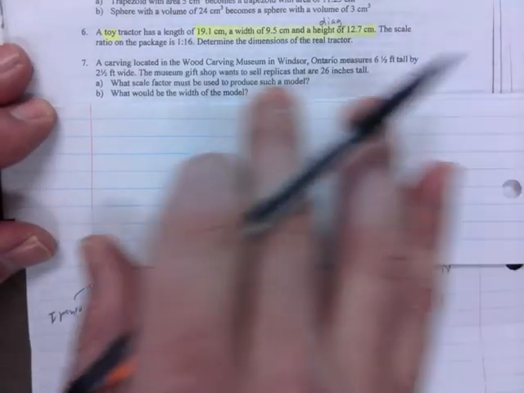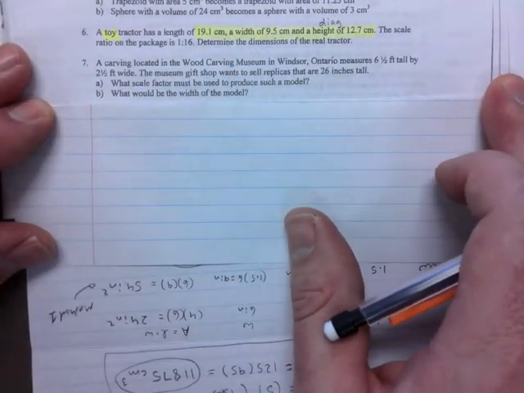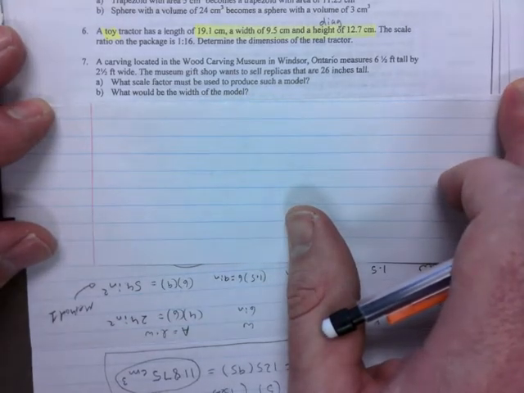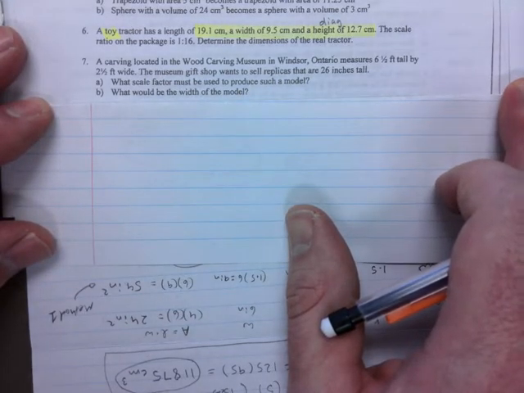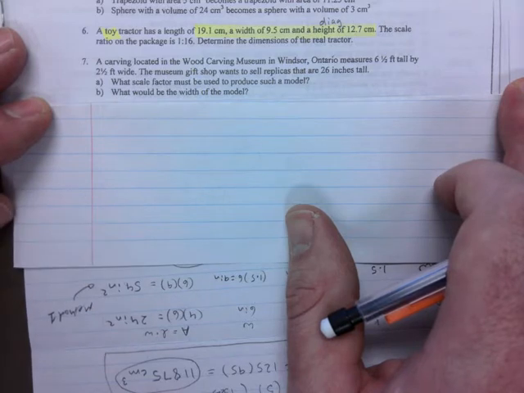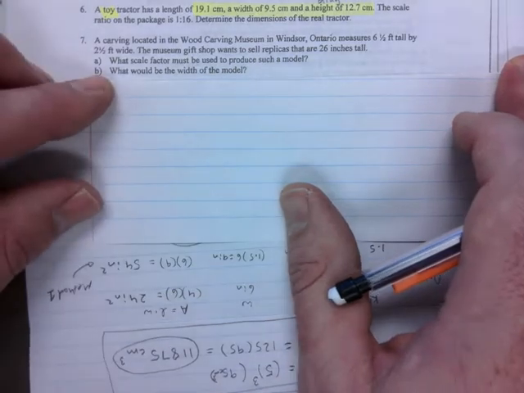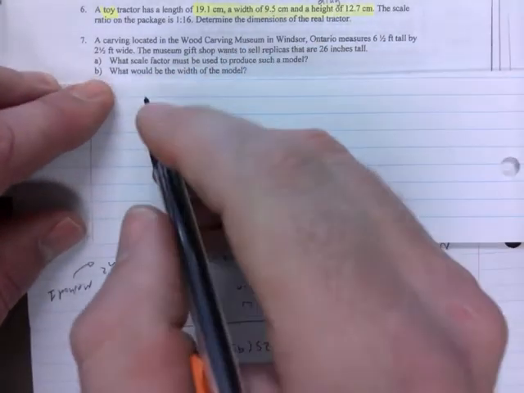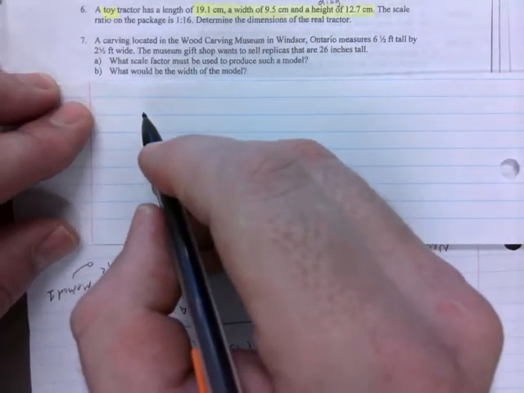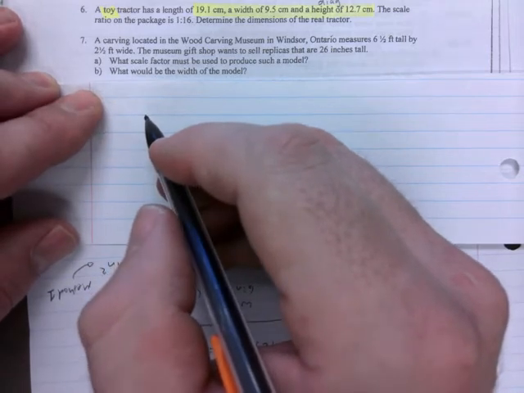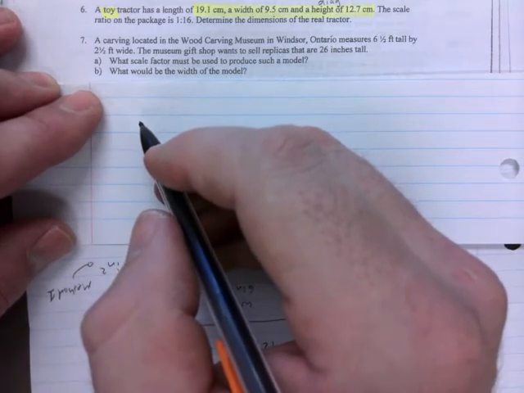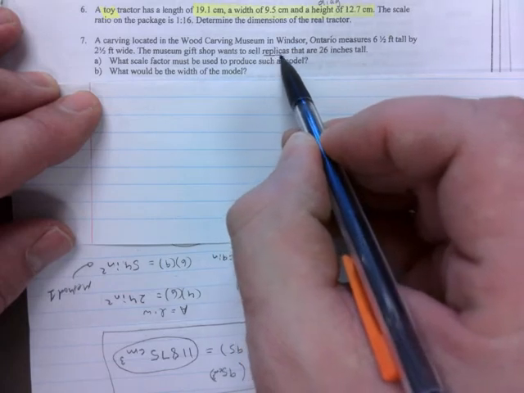A carving located at a museum in Windsor is 6.5 feet tall and 2.5 feet wide. Museum gift shop wants to sell replicas that are 26 inches tall. What scale factor must be used to produce such a model? Notice that we're focusing on scale factors a lot more than scales, okay? Because scale factors are unitless and are easier to work with. So what's happening here? You want to make replicas, right?